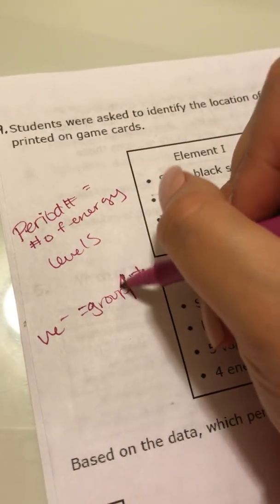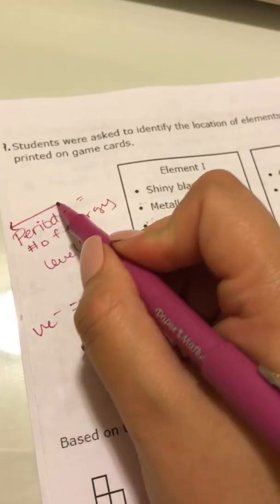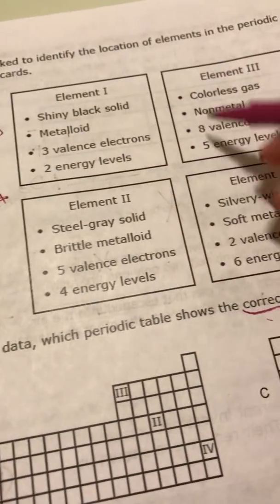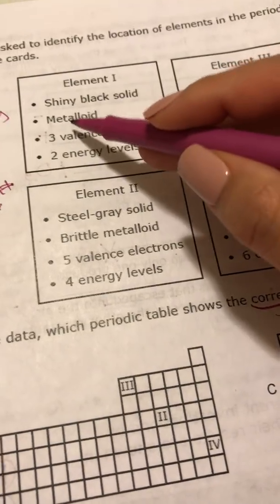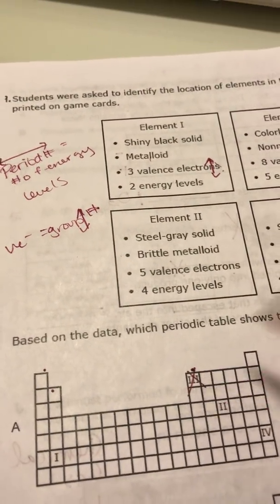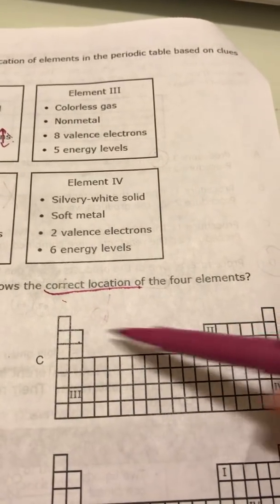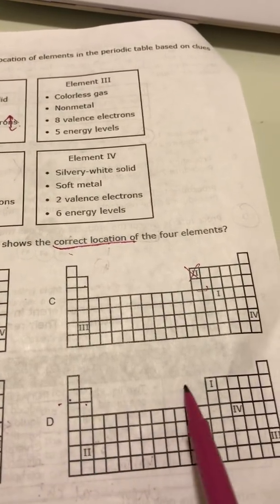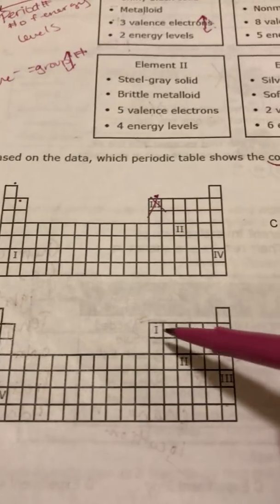So let's start here. We should remember that groups go up and down, periods go side to side. So valence electrons, that means I'm looking at my group. He should be in group 3. 1, 2, 3. And that's not element 1. Let me check here. 1, 2, 3. Nope. Not element 1. 1, 2, 3. Yep, that's element 1. Let me check here. 1, 2, 3. Yep, that's element 1. So I've eliminated 2 answer choices already.